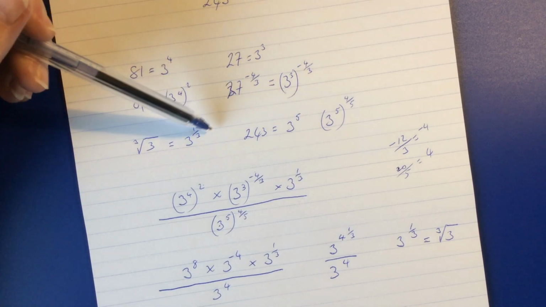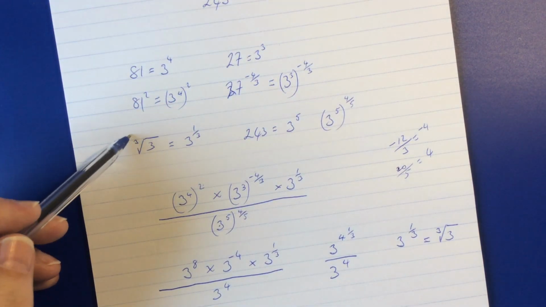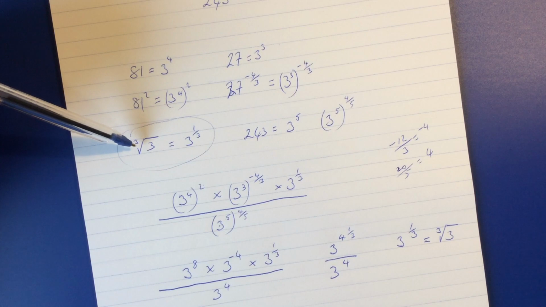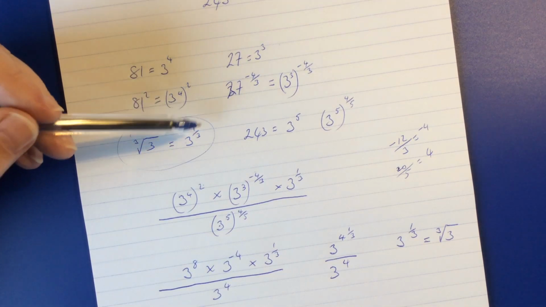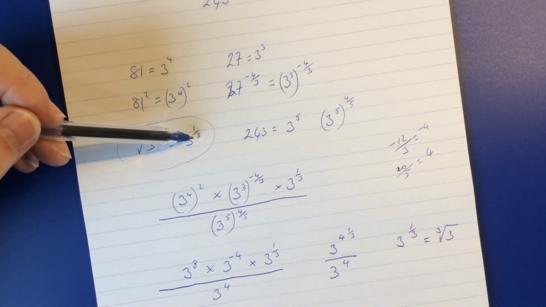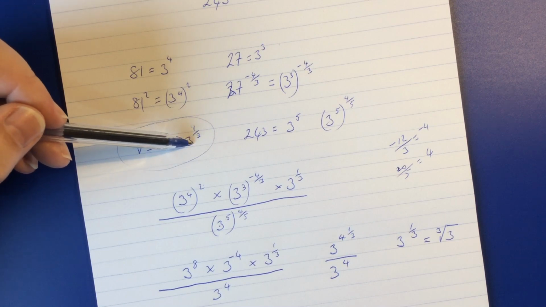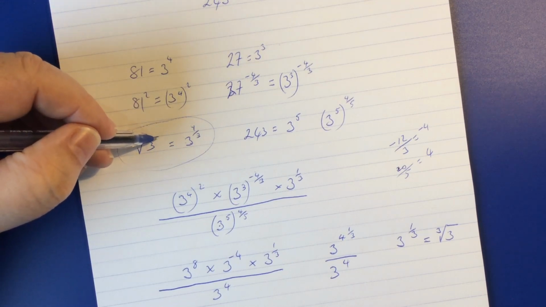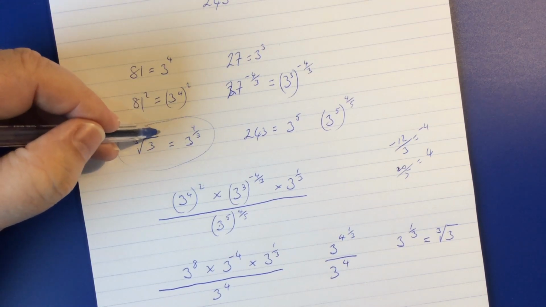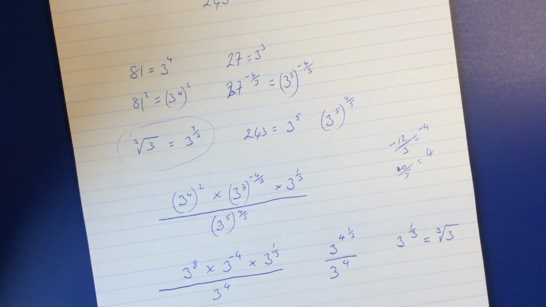And similar processes for all of these. This was the standout one because it was in surd form. The third root of 3 is the same as 3 to the power of 1 over 3. It's a fractional index. This is the root, this is the power. It is the third root of 3 to the power of 1. You could put a bracket here and write a 1 outside. Same thing.